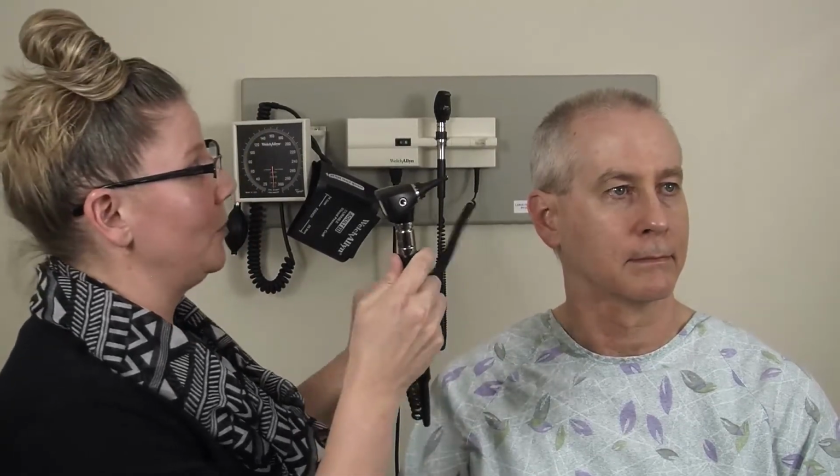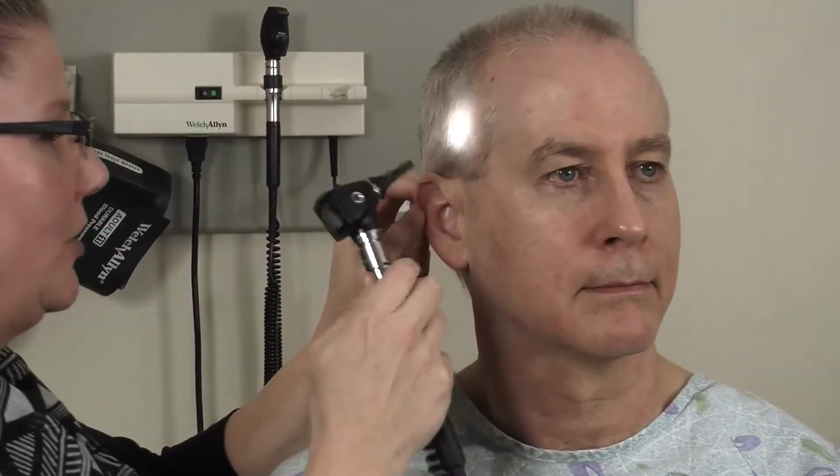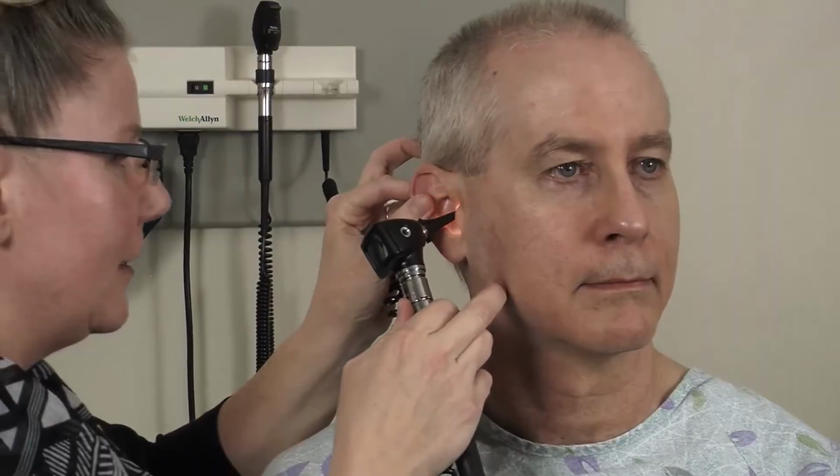Another thing to make note of is to brace. For example, especially if you have a child who maybe doesn't want to sit as still as Steve does for ear exams, you want to learn how to brace your otoscope so it moves when the patient moves. For example, you can brace by using your hands this way.